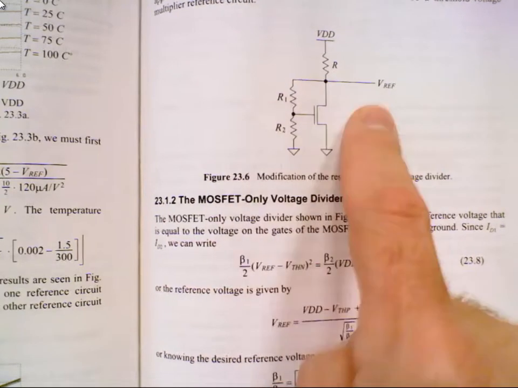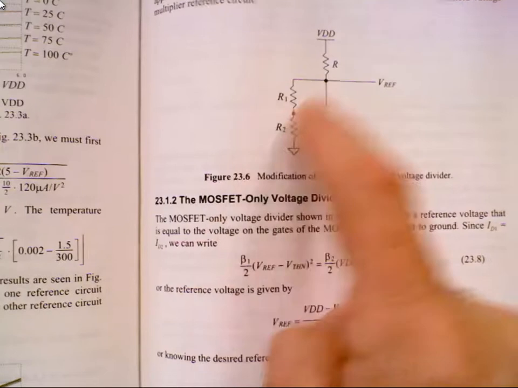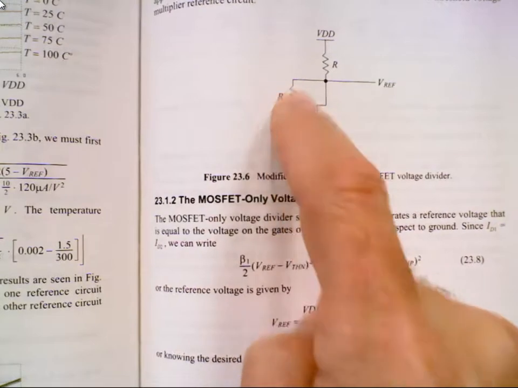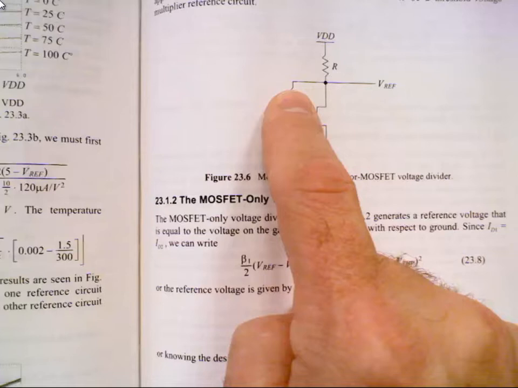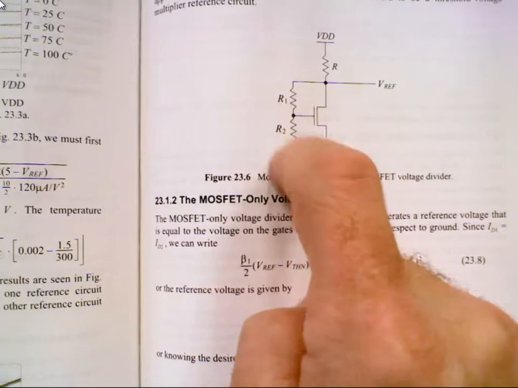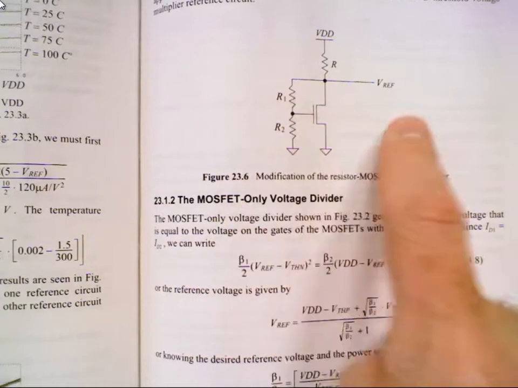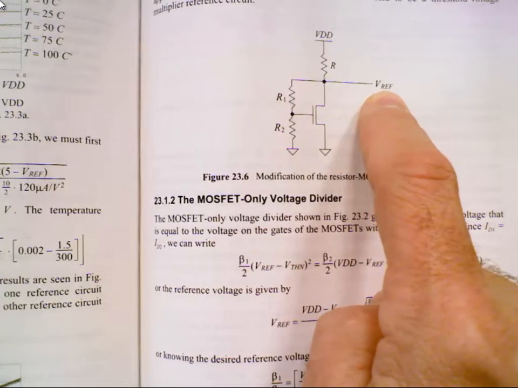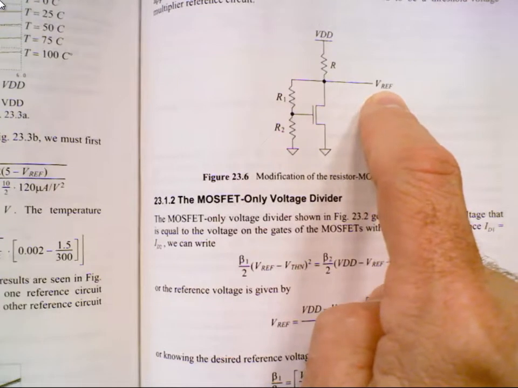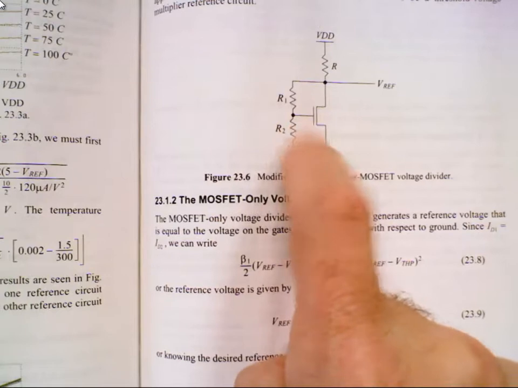Okay, so if this is Vref, and the temperature changes so these go from 100K to 200K, but they both stay the same, it doesn't influence the change. It influences how much current flows through here, but it doesn't influence Vref. So Vref ideally is only influenced by the threshold voltage.